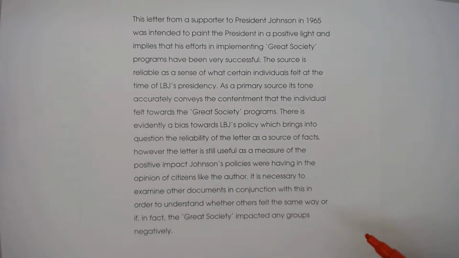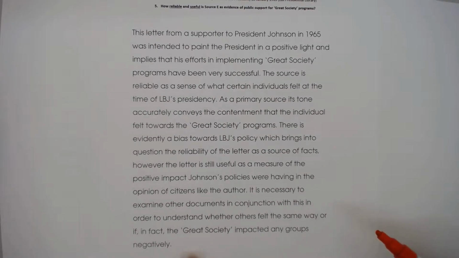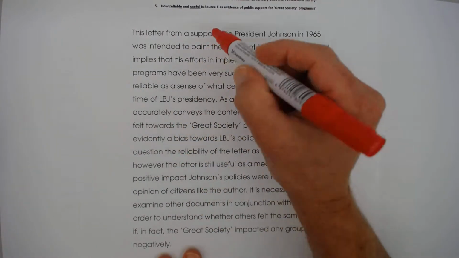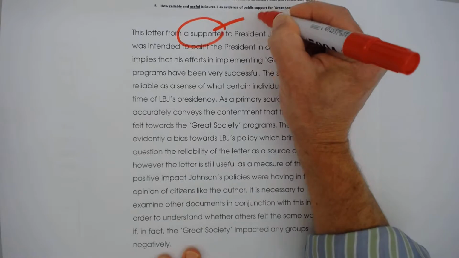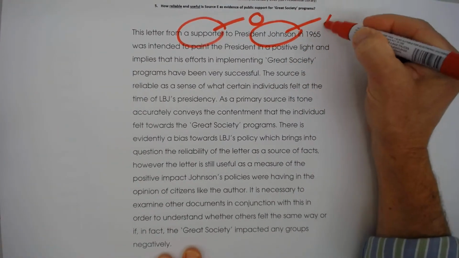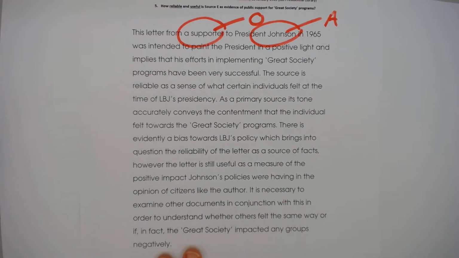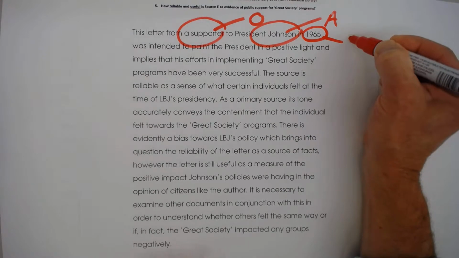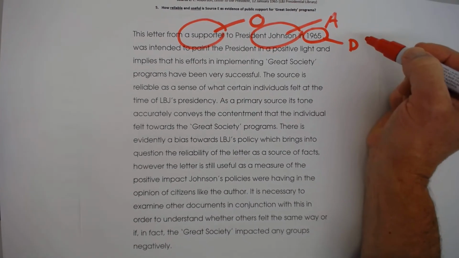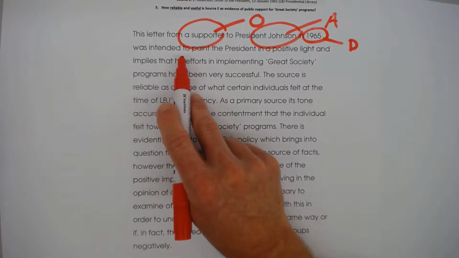We're looking for evidence that the student is referring to ways to describe the source in order to analyze it. So we begin, "This letter from a supporter," all right, in just a few words has described the origin to President Johnson. There we have the audience. "In 1965," there we have the date, "was intended to paint the president in a positive light." So if we talk about the intention of a source, we're clearly talking about the motive.